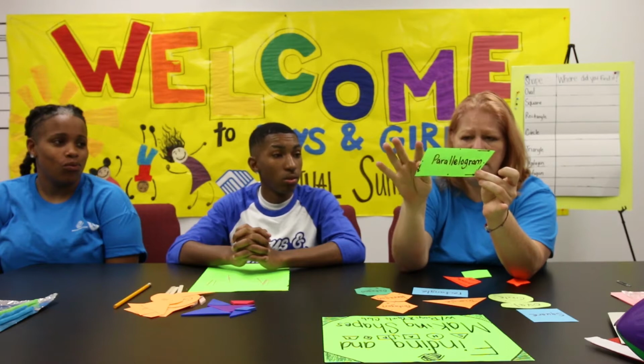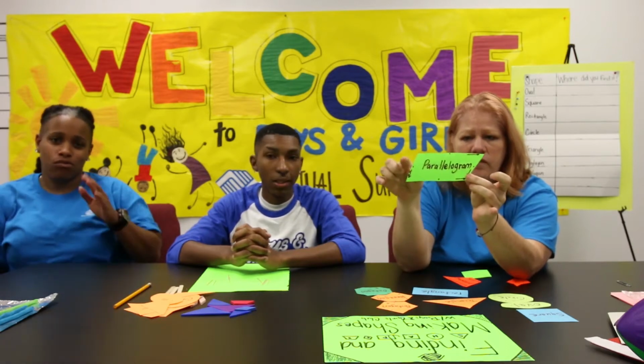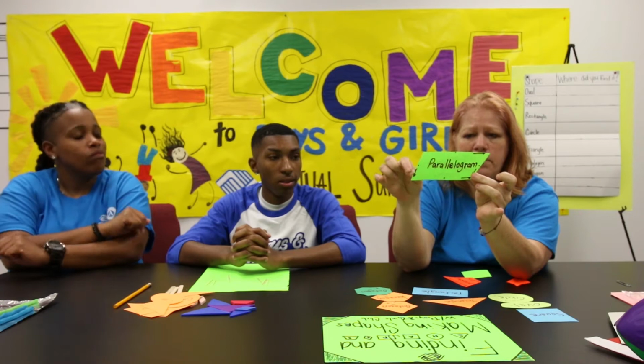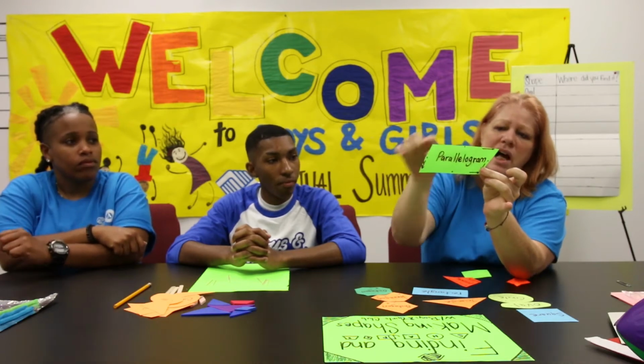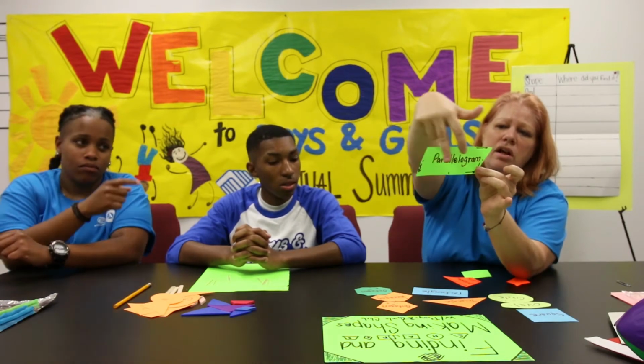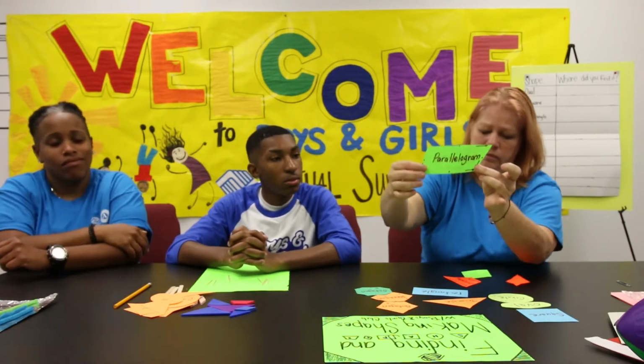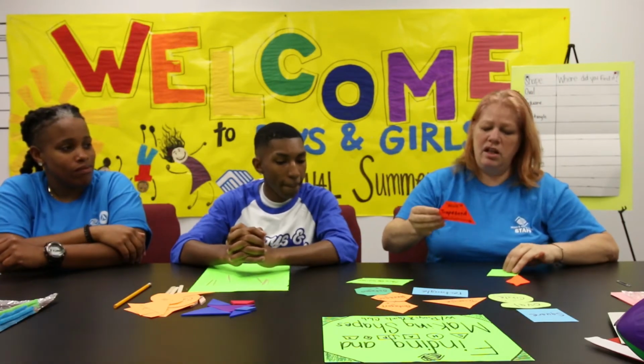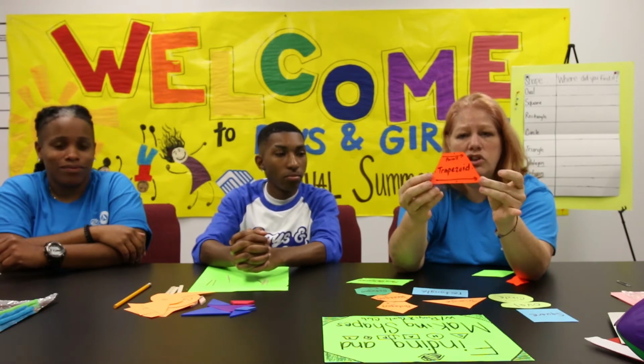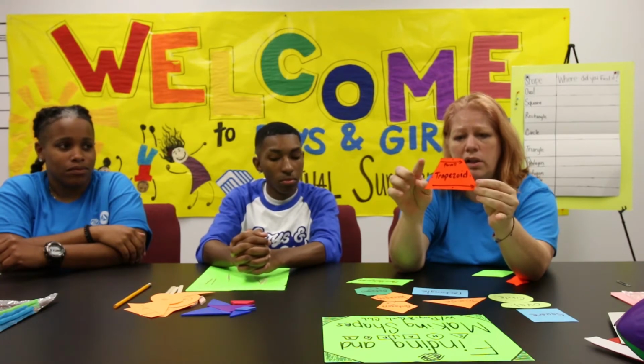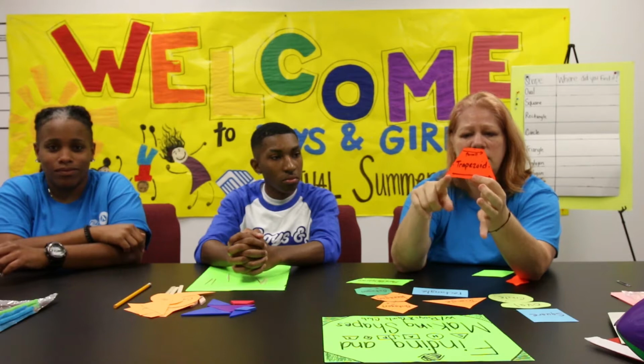Octagon. We also have a parallelogram. Kind of looks like a rectangle, but it's slanted. And it has 4 sides, but the opposite sides are parallel. This side and this side are parallel, meaning they're alongside of each other. Then we have a trapezoid. A trapezoid has 4 sides, 1, 2, 3, 4, and one pair of sides is parallel. See this side and this side, they go the same way, so they're parallel.